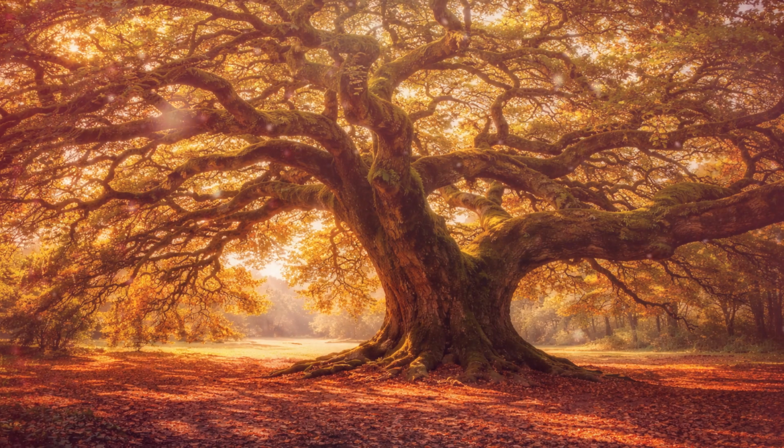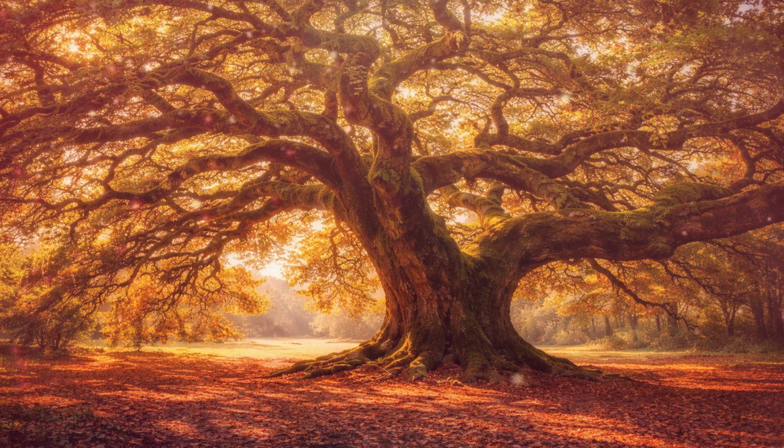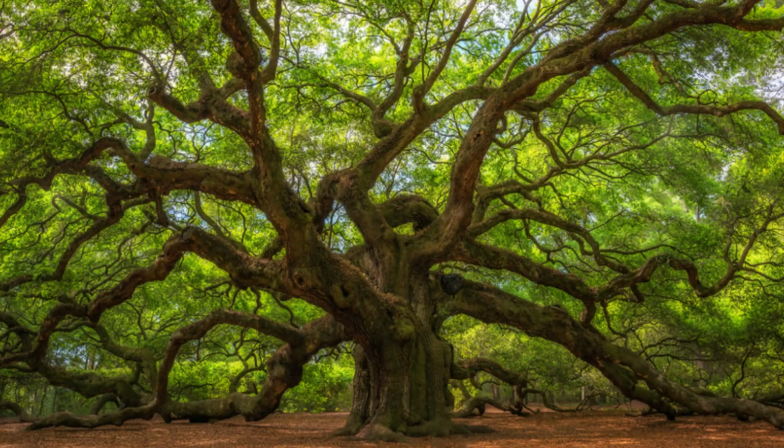Trees adjust leaf structure according to position. Sun-exposed leaves are often smaller and thicker. Shade leaves tend to be larger and thinner, maximizing light capture under low light conditions. This internal variation allows a single tree to function efficiently across a range of light environments. Energy production is balanced throughout the canopy, supporting steady growth and maintenance.